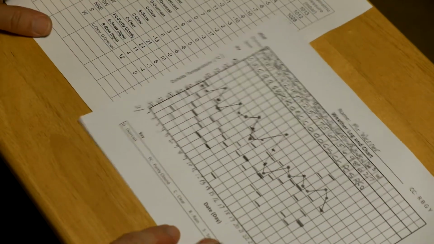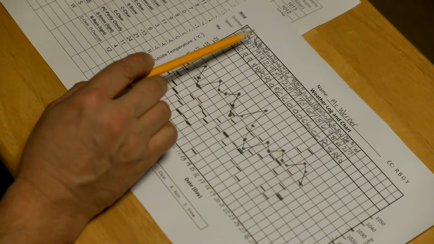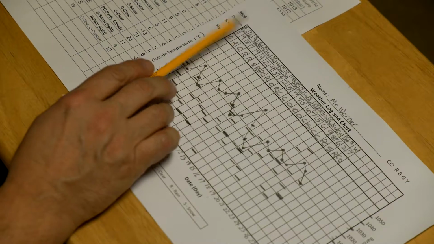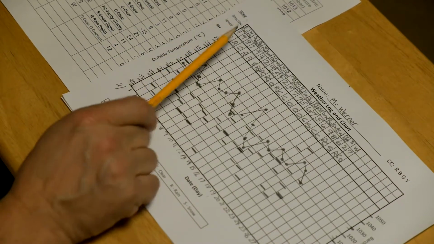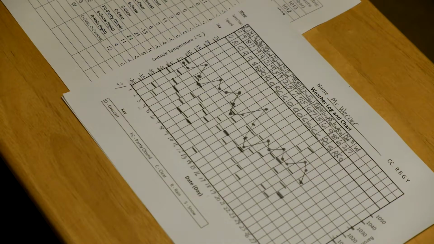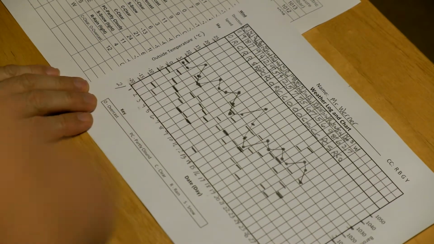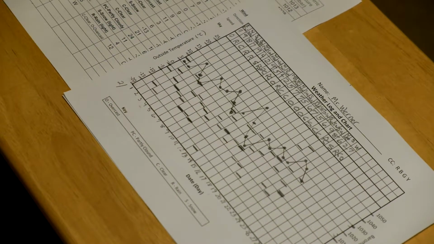And there we have it. So we've entered now our wind speed, our wind direction. We've entered in our sky conditions. And so now we have everything on our chart ready to start comparing. Although we are going to finish through to the end of the month eventually, we can actually start making some comparisons now and to see what's happening.